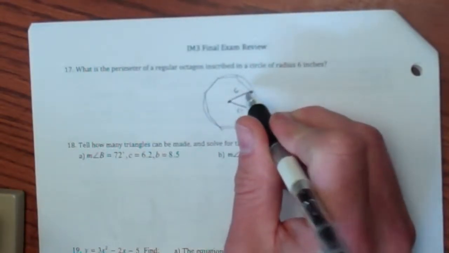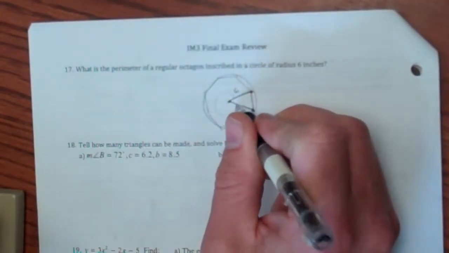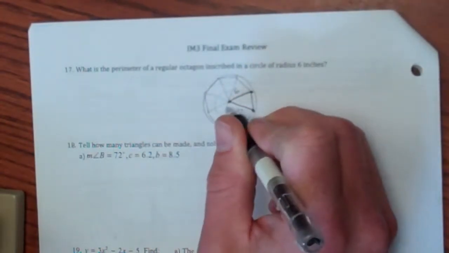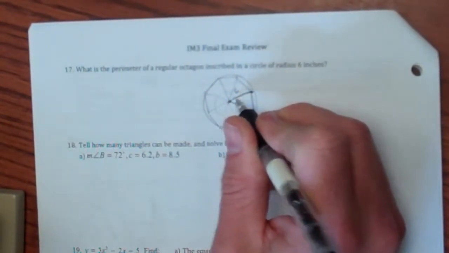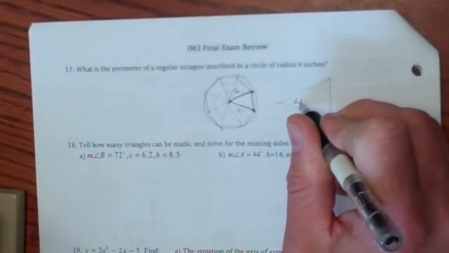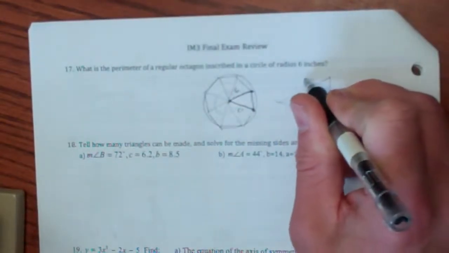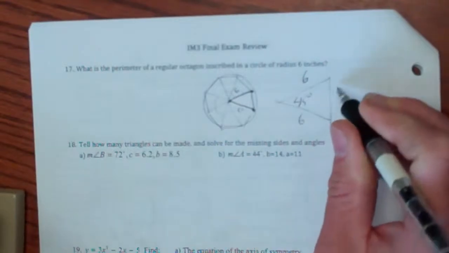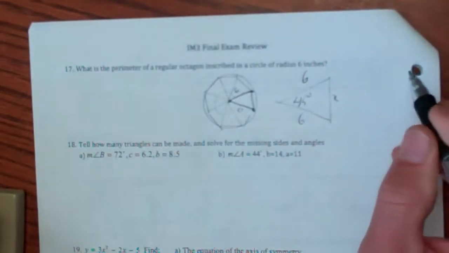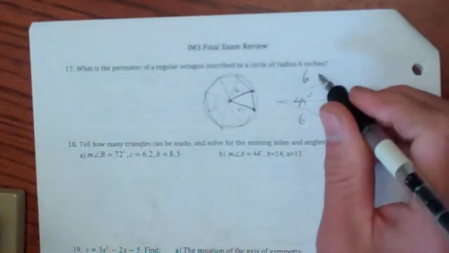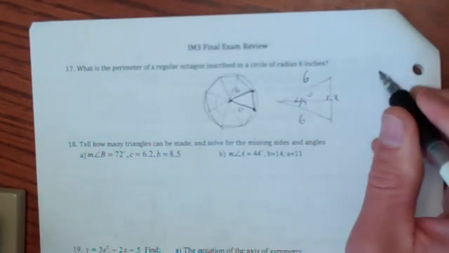Okay, so if you divide 360 degrees up into 8 like pizza slices, each one is going to be 45 degrees. So I can enlarge that. Really, it's just saying, if we know this is 45 degrees, and this is 6 units, and this is 6 units, what's this amount here? All right. Well, if I go right down the middle, then that's going to be 22.5 degrees.